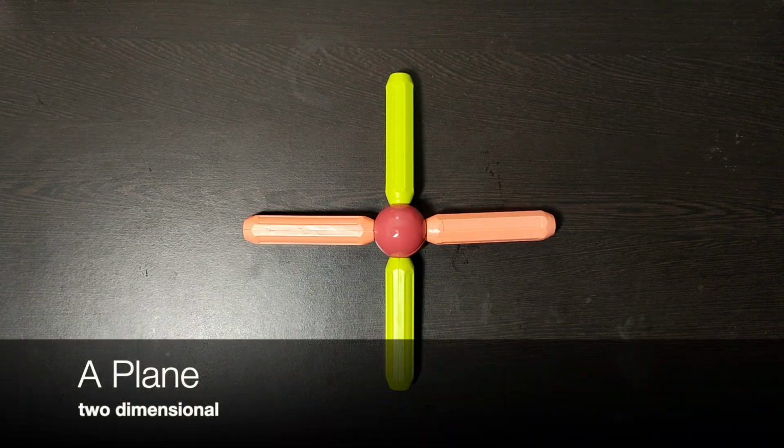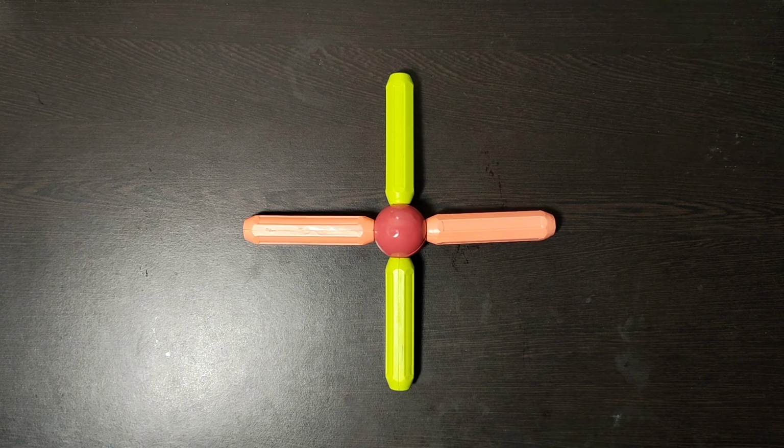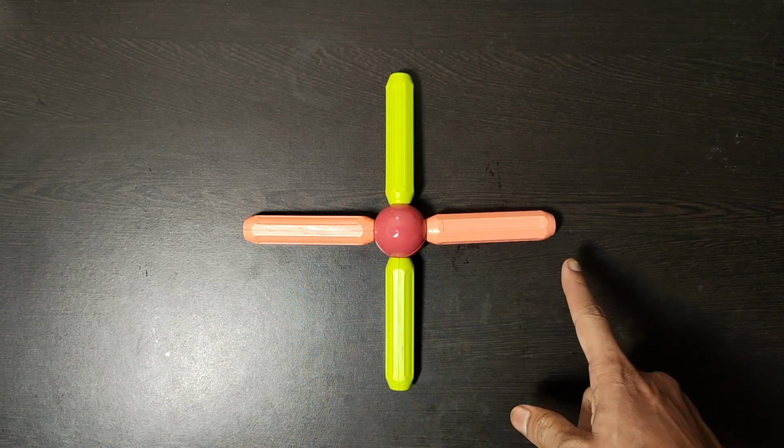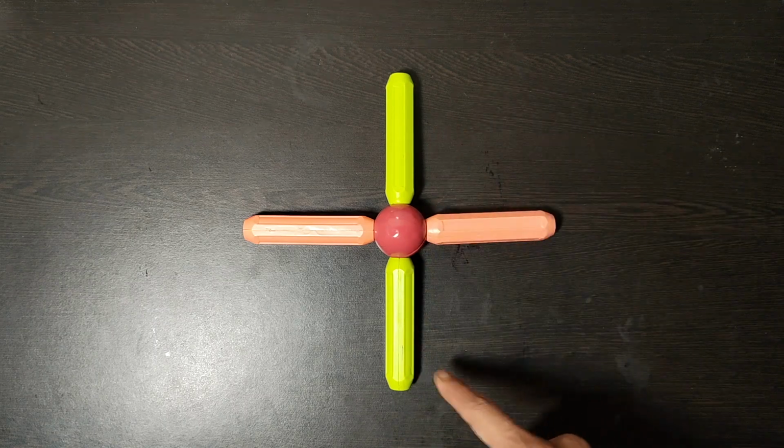Now this can be considered as a plane, because we have now considered two real number lines perpendicular to each other, which in coordinate geometry we call axes. The horizontal one is called the x-axis and the vertical one is called the y-axis.